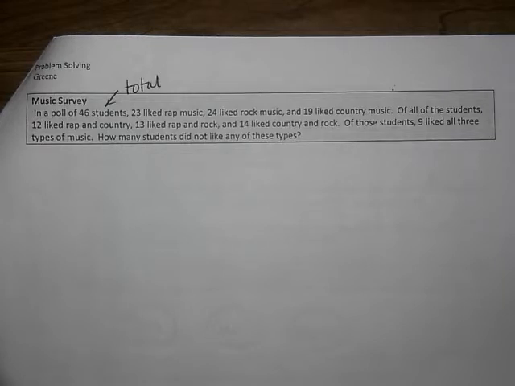Okay, so here's what I want you to do right now. I know there's a lot of information here, there's a lot of numbers. I want you to try to imagine what your Venn diagram is supposed to look like. How do you create these overlapping pieces? So I want you to try to draw that now.